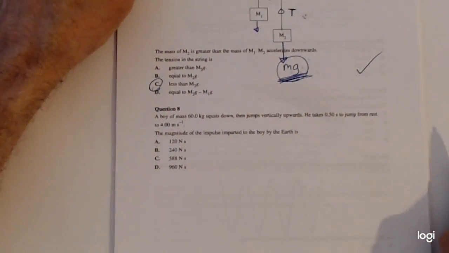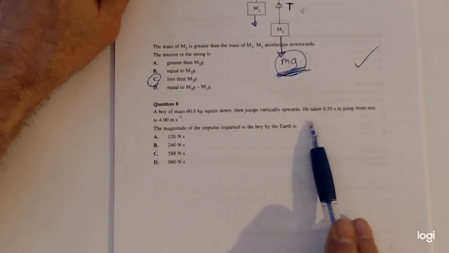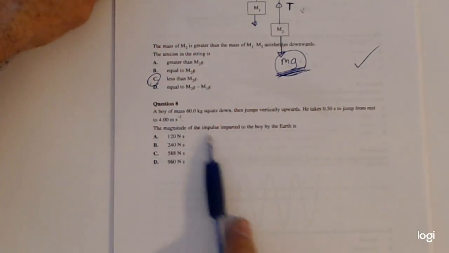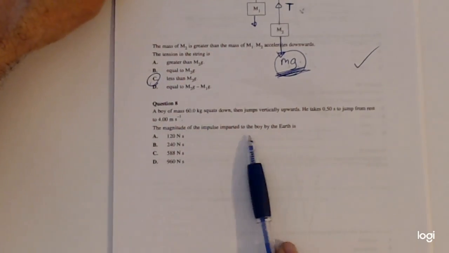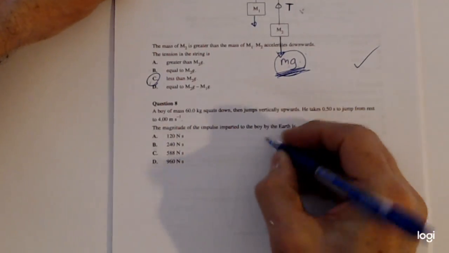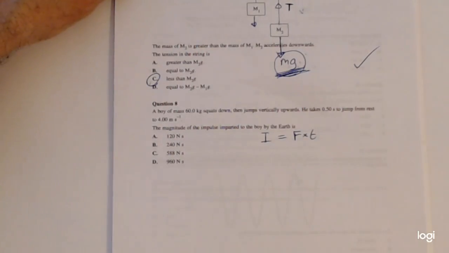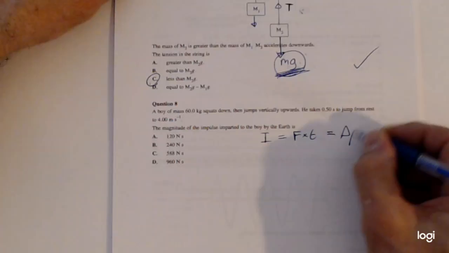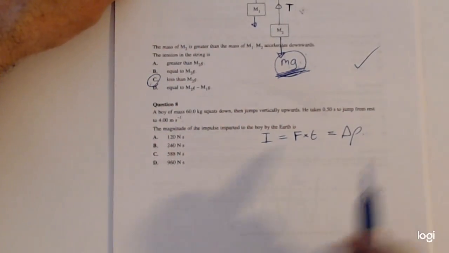Question 8, while I've got it on the page. A boy of mass 60 kilograms squats down, then jumps vertically upwards. He takes 0.5 seconds to jump from rest to 4 meters per second. All right, the magnitude of the impulse imparted to the boy by the earth is what? Okay, two formulas for impulse. And it's actually the force times the time that the force is being applied, or it's the change in momentum. Right? This one, you've got the M, you've got the V, you may as well do change of momentum.